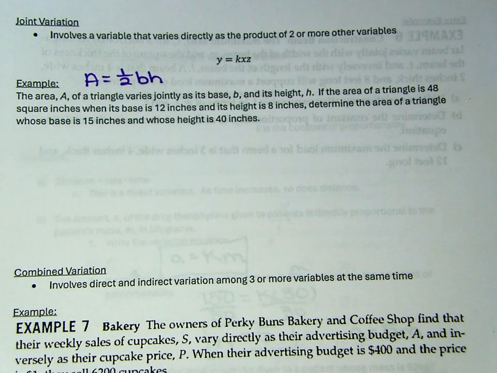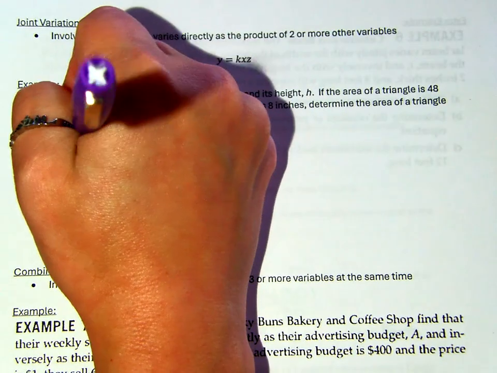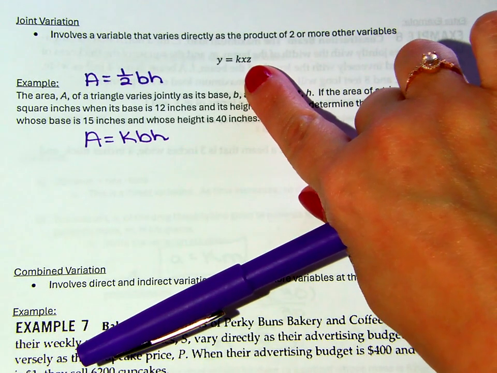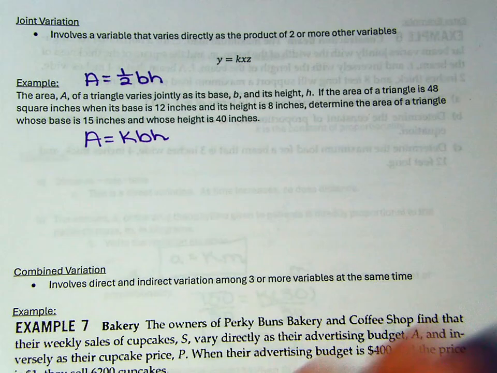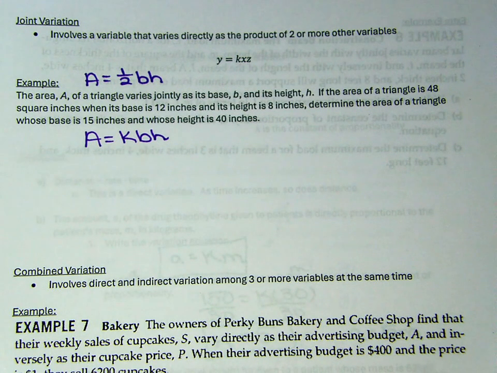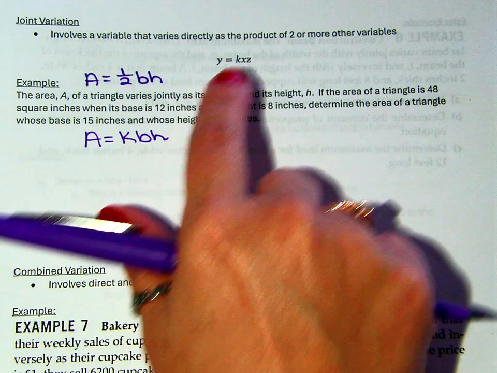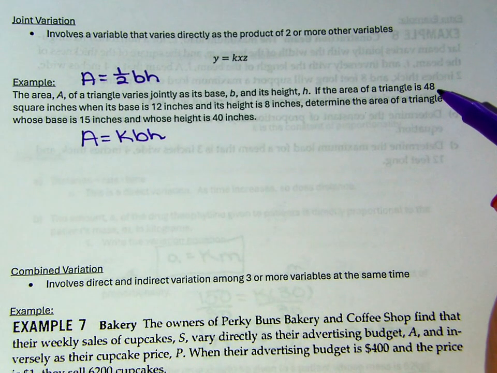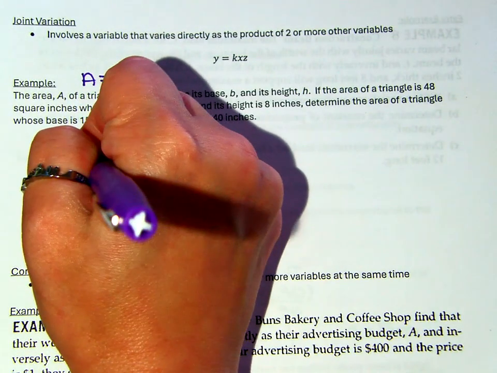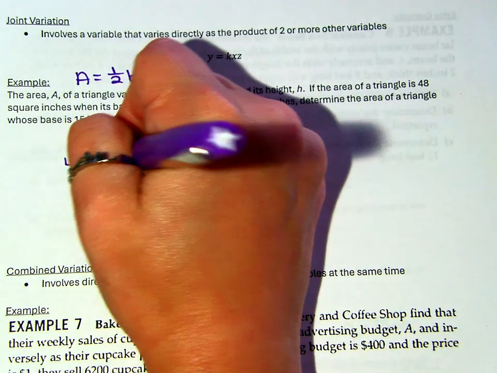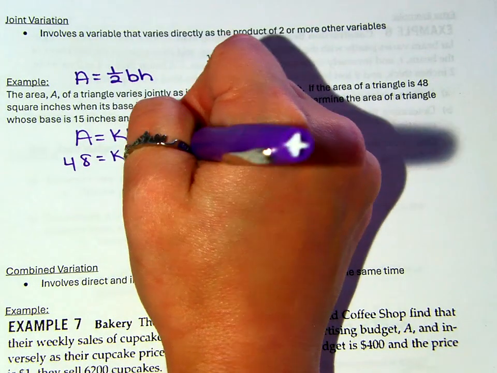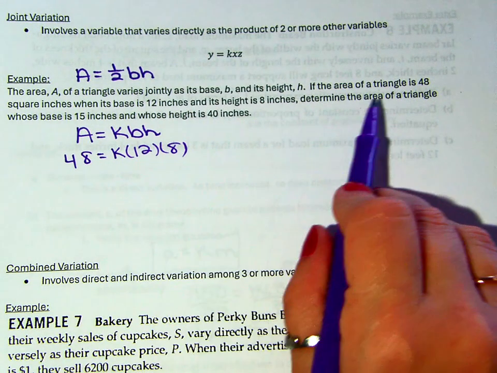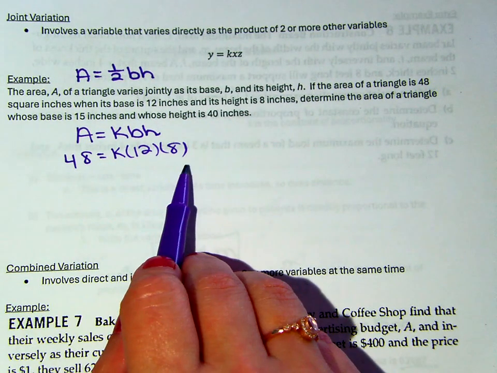So right there, I could write A equals KBH, if I'm trying to keep my general format for a joint variation problem. Yes, I know I already told you what the K is, but we're going to see it actually does mathematically come out. We did change our variables from X and Z to base and height, and we had the area. It says if the area of the triangle is 48 square inches when its base is 12 and its height is 8, determine the area of a triangle whose base is 15 and whose height is 40. So we use all of that first information to help us figure out what our K is going to be. And I'm going to show you that it does actually work out.